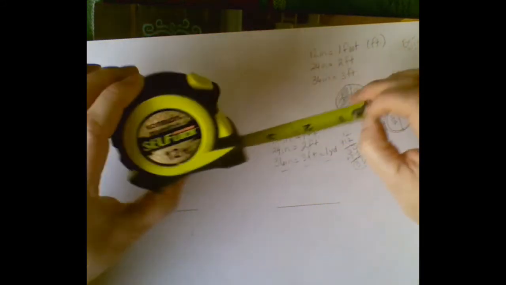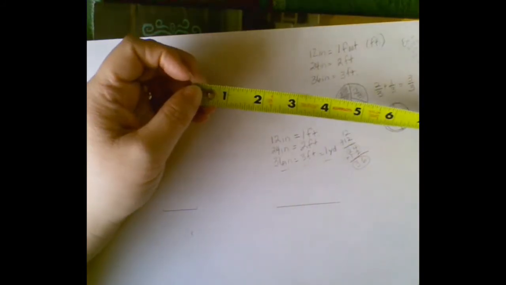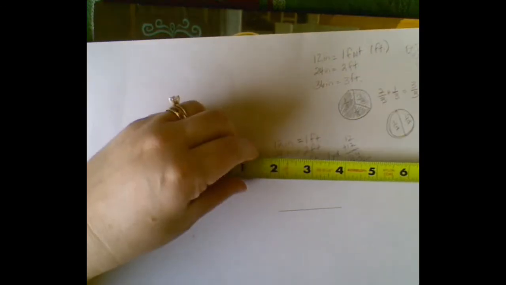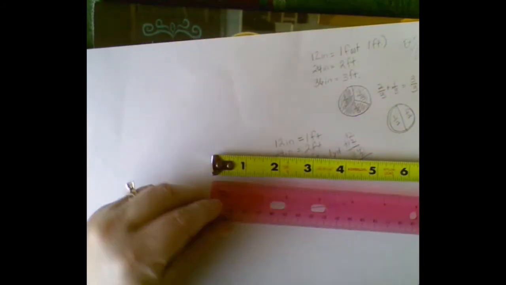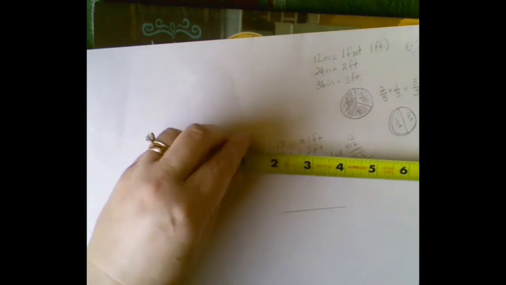So you measure it, and you can do these assignments even if you don't have a ruler with the tape measure. It's the same type of thing. Let me see if I can stop it. There we go. That won't slide in on me. And you can see if I go all the way to the end that my inches all match up. So you can use a tape measure if you do not have a ruler.